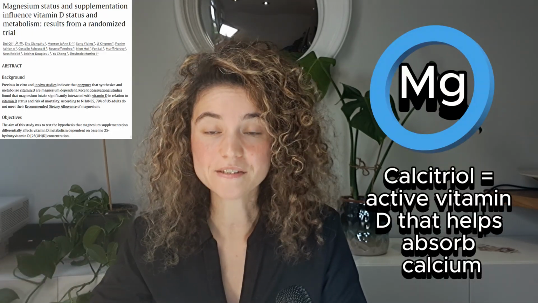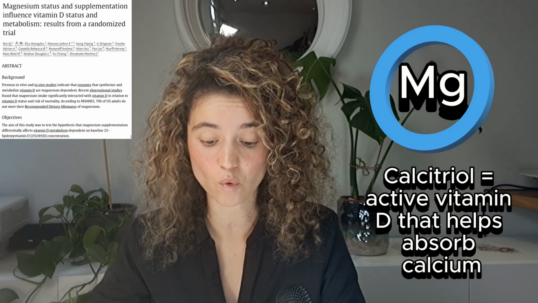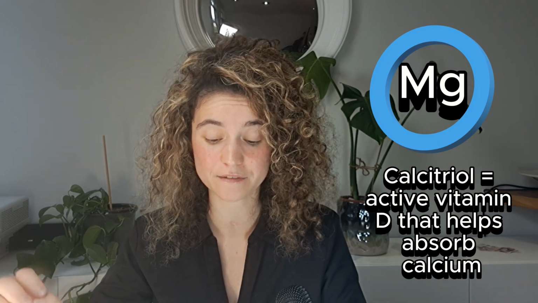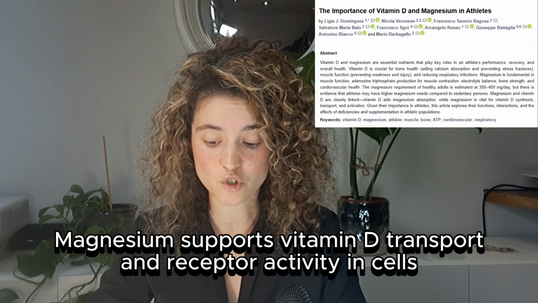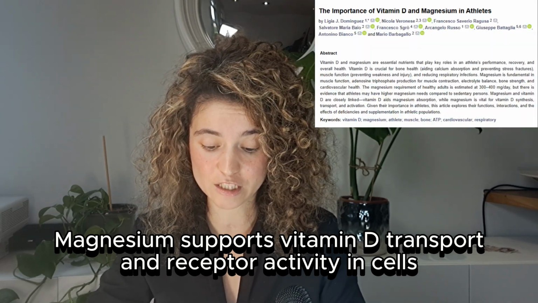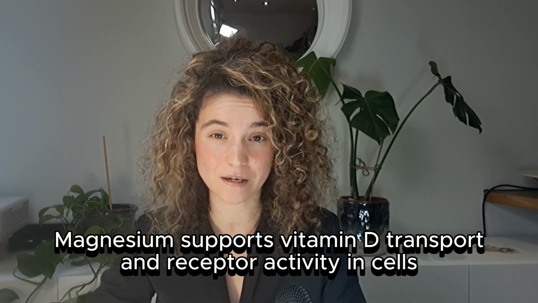Magnesium, on the other hand, acts as a cofactor to enzymes that vitamin D requires in order to be converted into its active form, calcitriol. Magnesium also facilitates vitamin D's binding to its transport proteins and the expression of vitamin D receptors in cells.